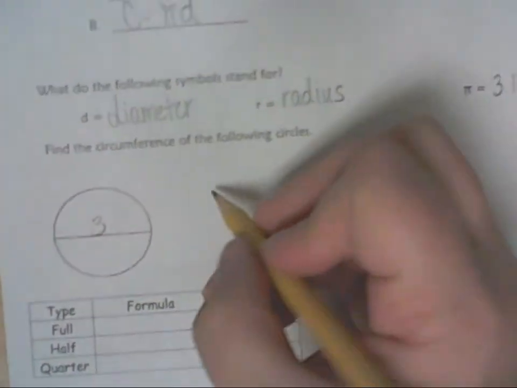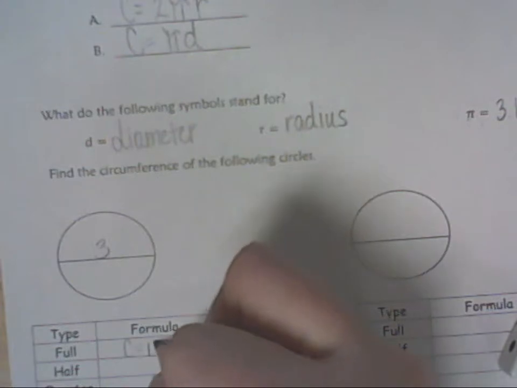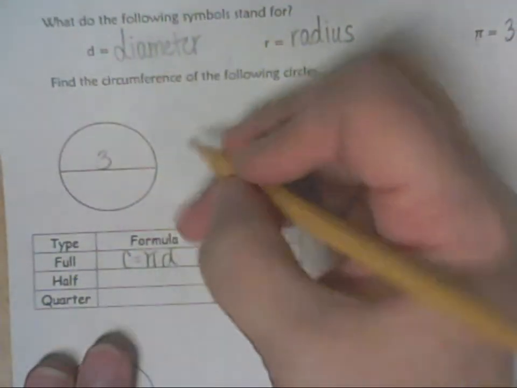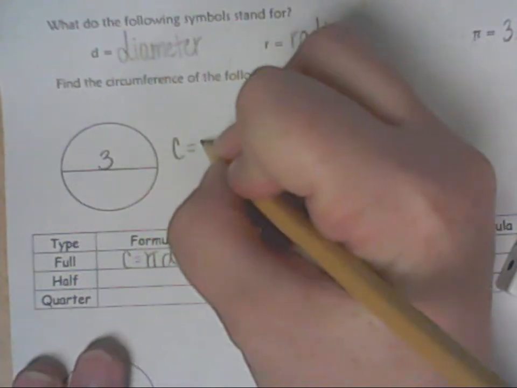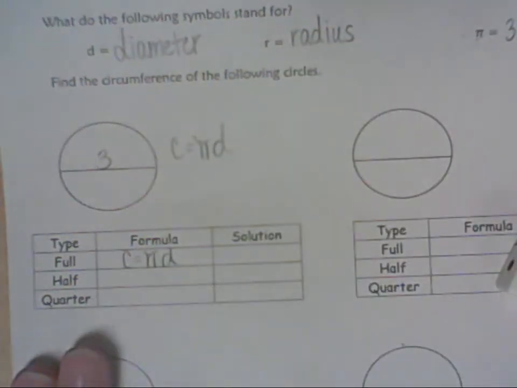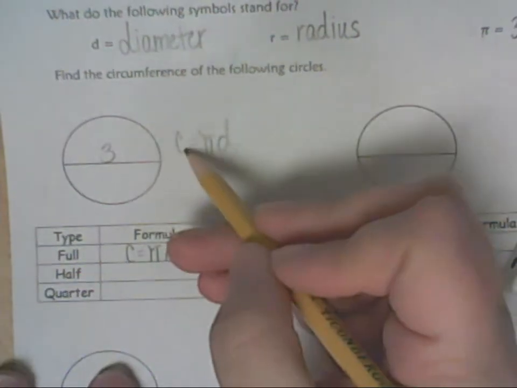So let's go ahead. We've already found the formula. Let's go ahead and write the formula. I'm going to write the formula in our box, and I'm also going to write it up here to the side. And since I've written the formula, find the formula, write the formula, plug the numbers in. Absolutely. I'm going to substitute the values underneath.